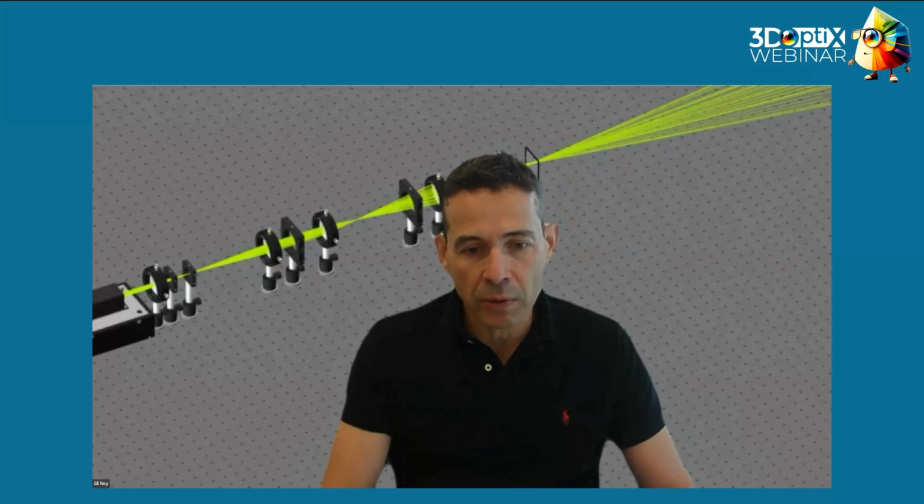So the question that I got: is it possible to analyze the interference pattern of two laser beam arms? And the answer is, of course, yes. I believe we have in the examples, and I'll show you that in a second, a Mach-Zehnder interferometer with two identical arms, where you are trying to measure the index of refraction. So let me just open that design and share it with you.